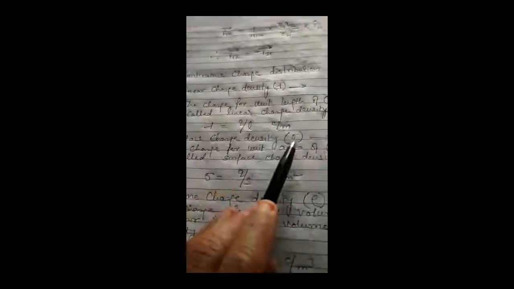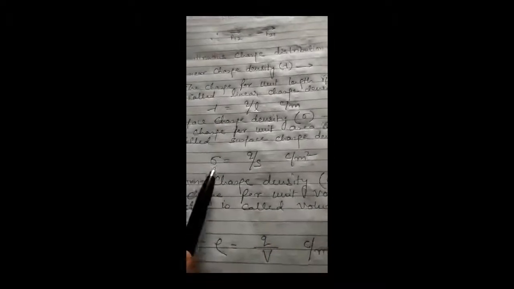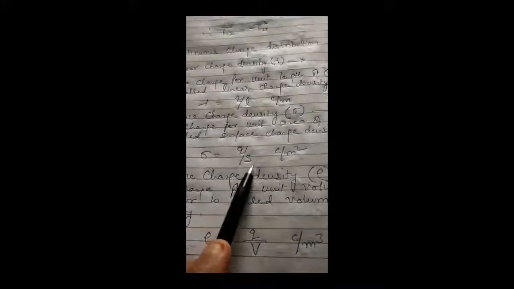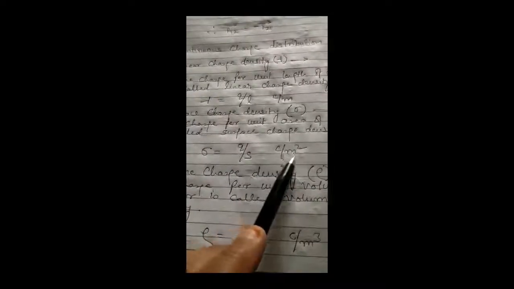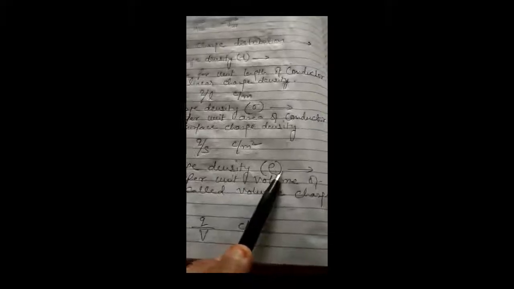The second one is surface charge density, denoted by sigma, and it is the charge per unit area of the conductor. It is equal to Q by S, and its unit is Coulomb per meter square. The third one is volume charge density. It is denoted by rho. The charge per unit volume of a conductor is called volume charge density. Rho will be equal to Q by V, and its unit is Coulomb per meter cube.